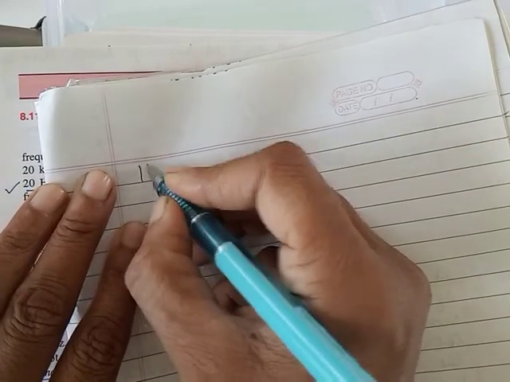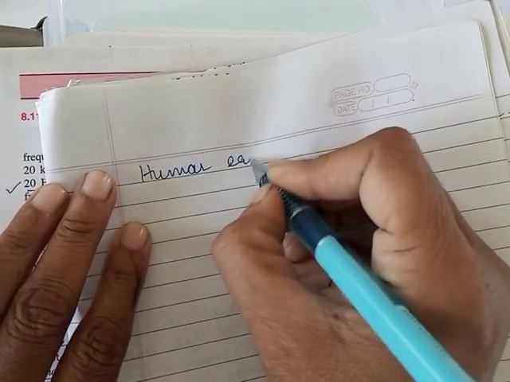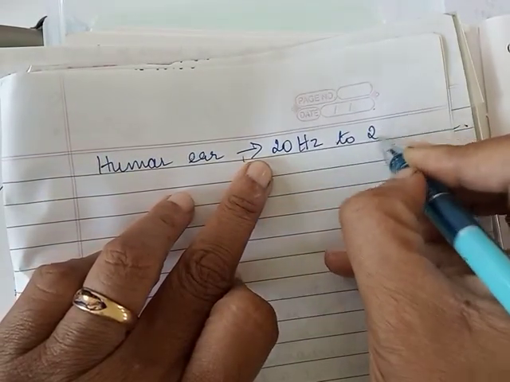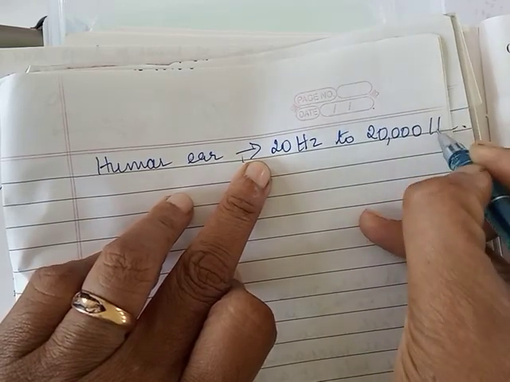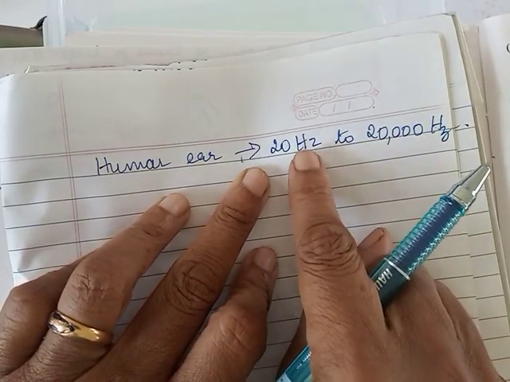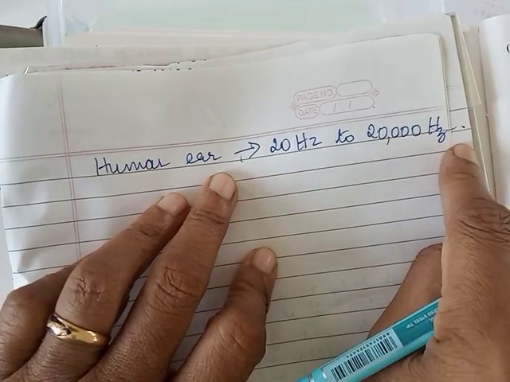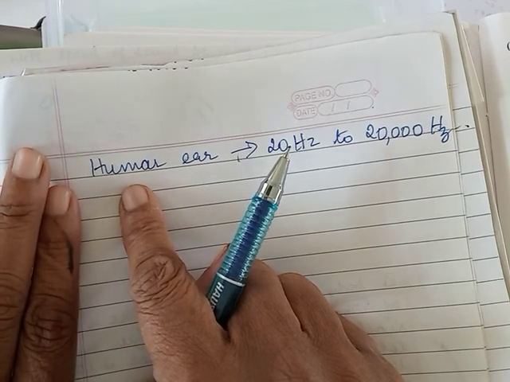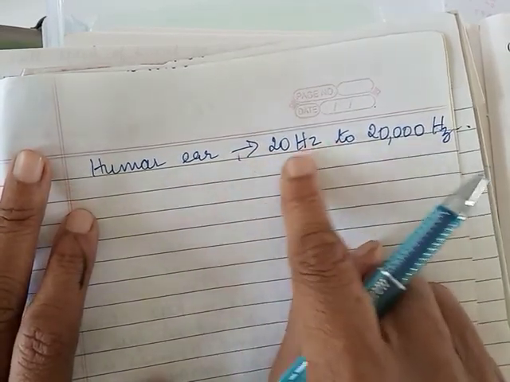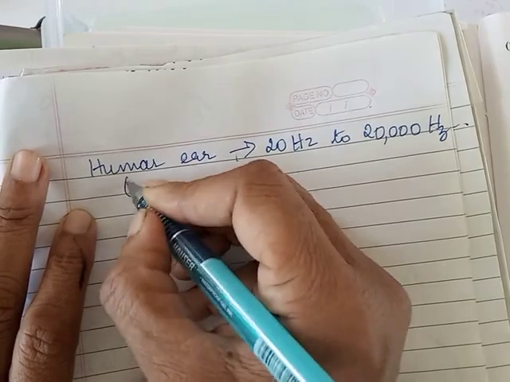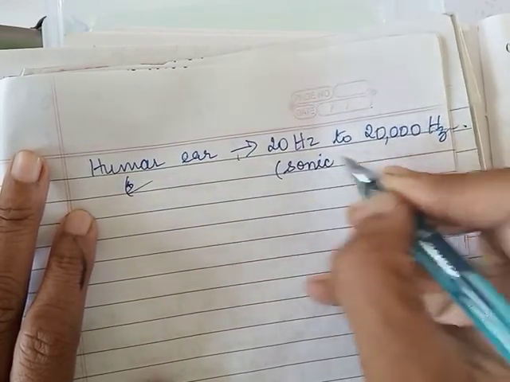The human ear can hear sound only of frequency 20 hertz to 20,000 hertz, or 20 kilohertz. Any sound that is produced below 20 hertz or above 20,000 hertz, the human ear cannot hear. But animals can hear, and some birds can hear, but the human ear can hear only the sound produced in this range. First thing you should know that. And this is called sonic vibration.